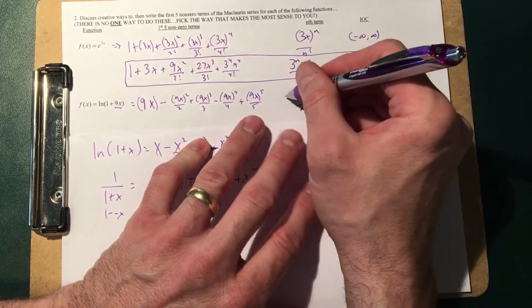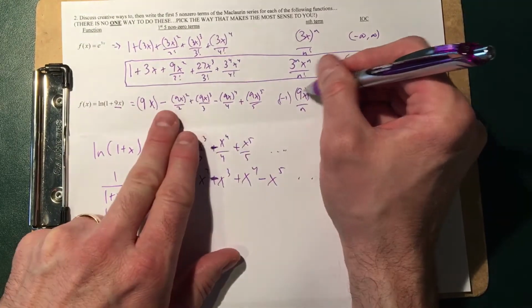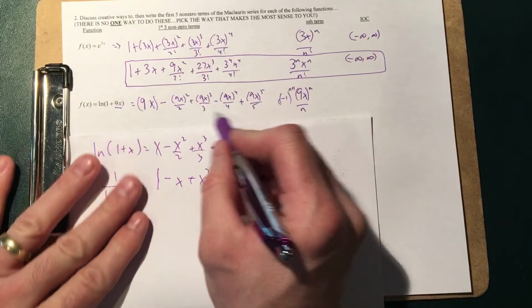So if you put in negative 1 to the n plus 1. Now, think. This is not great.